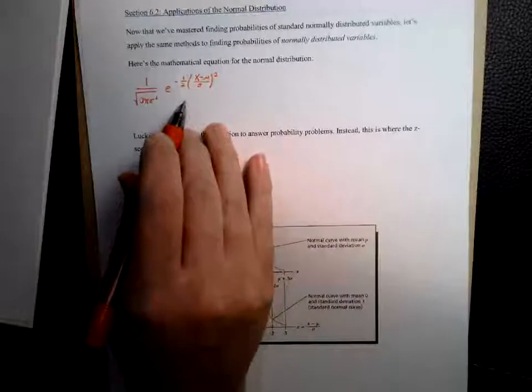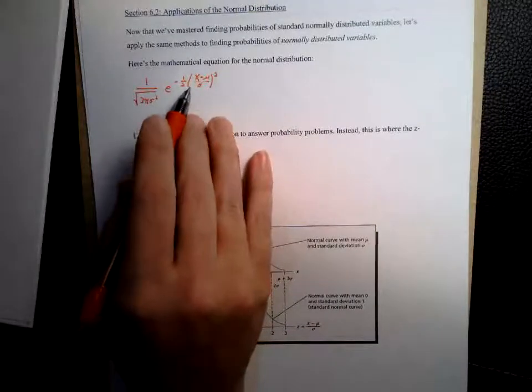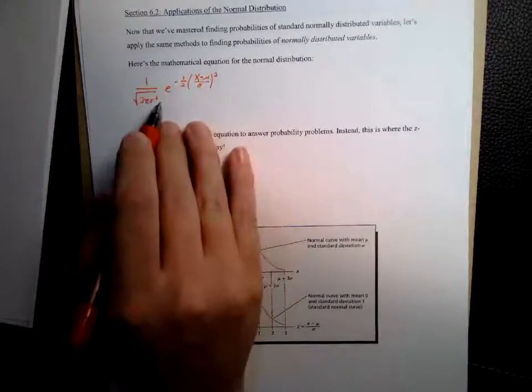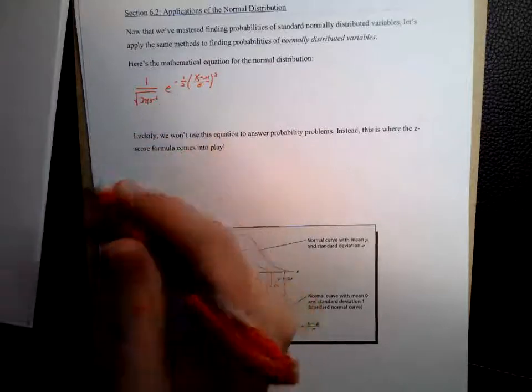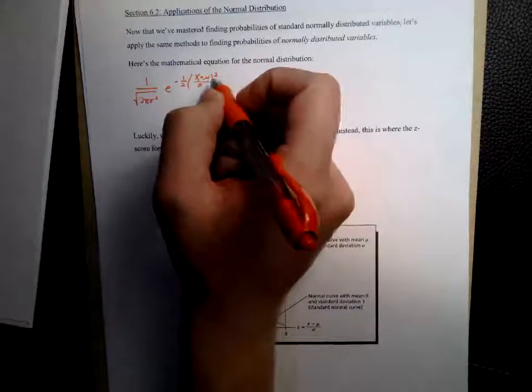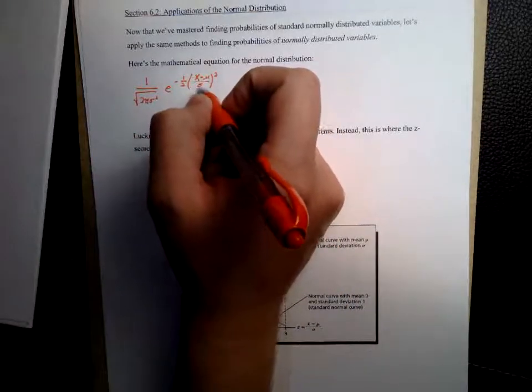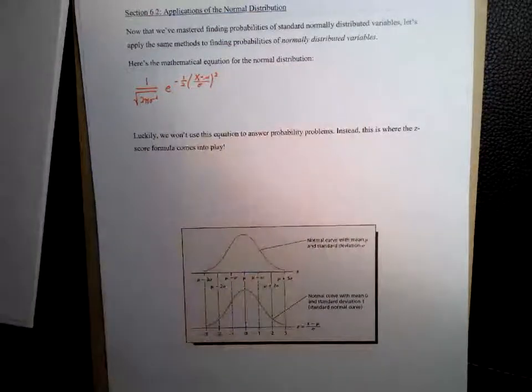Now this formula doesn't look quite fun to use, so for each time we want to know the corresponding probability of something being less than or equal to some data value, we need to plug it into this formula here, and that's not going to be fun.